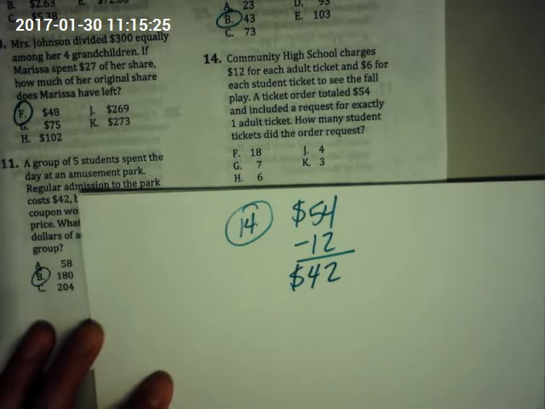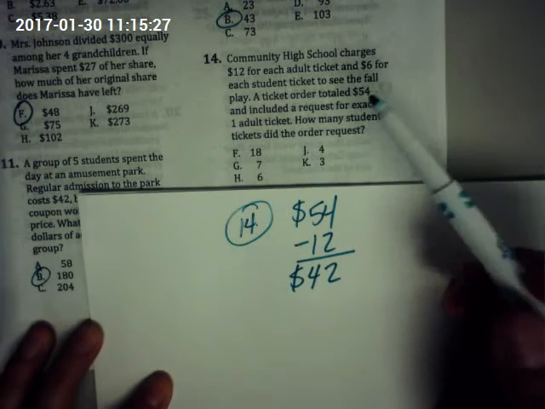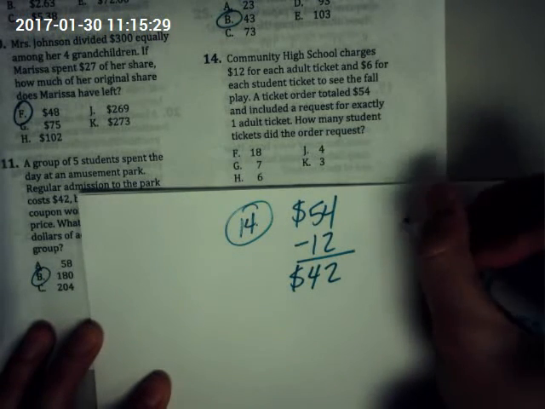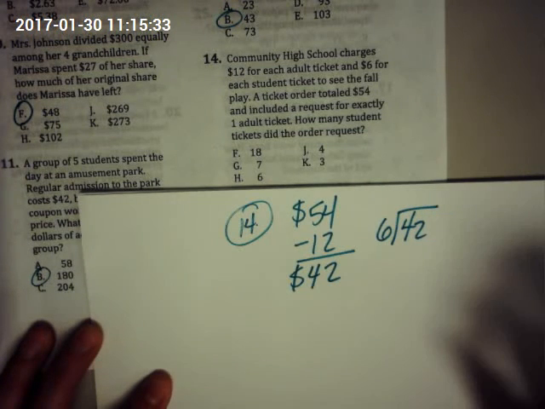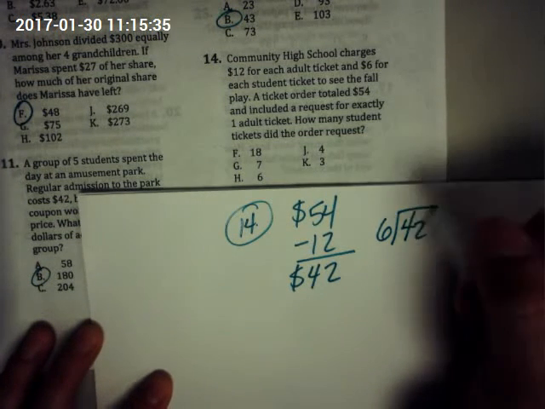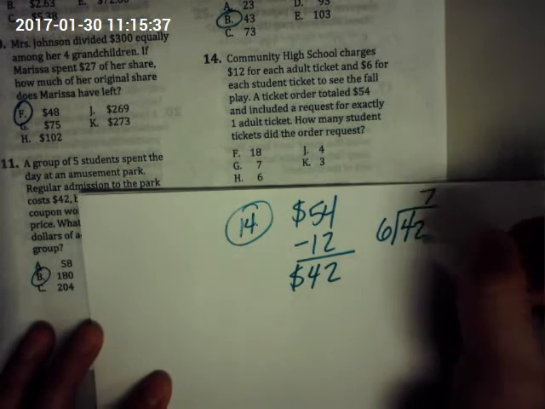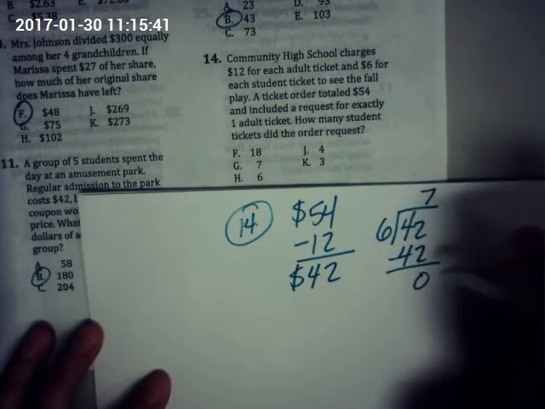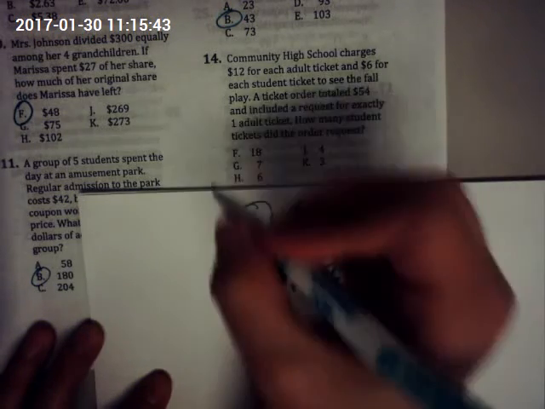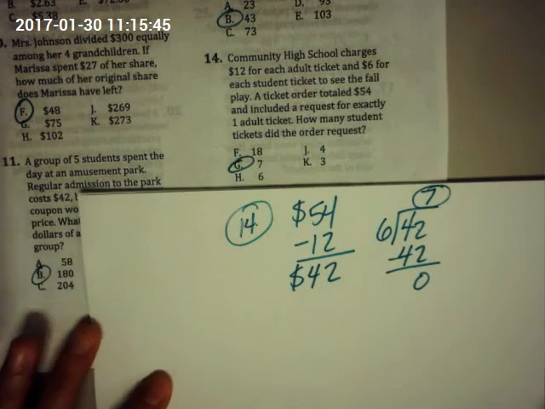$42 in student tickets. Well, since student tickets are $6 each, I can take 42 divided by 6 to get the number of student tickets bought. 6 goes into 42, 7. 7 times 6 is 42, and 42 minus 42 is 0. So the answer is G, 7 student tickets.